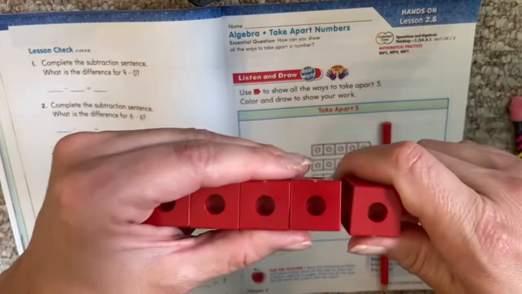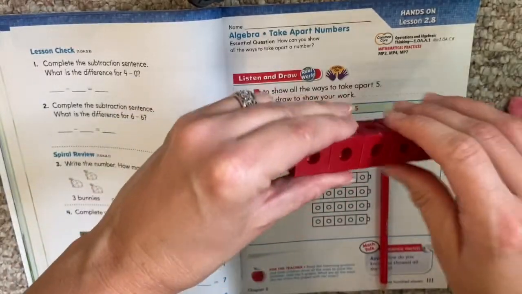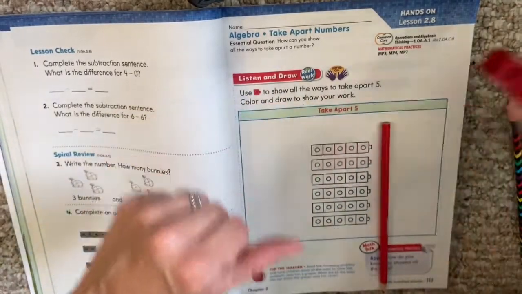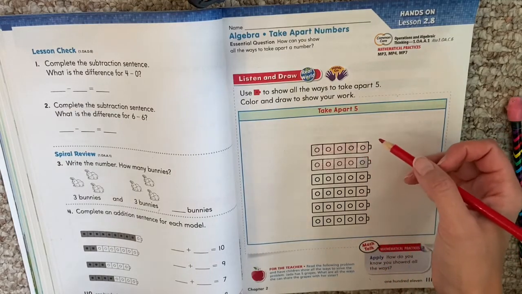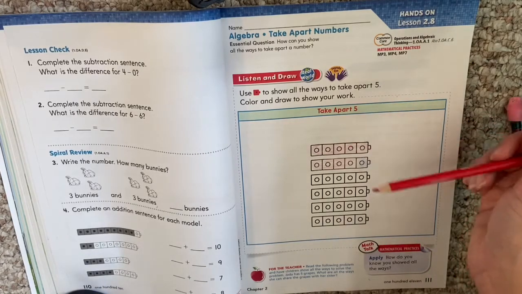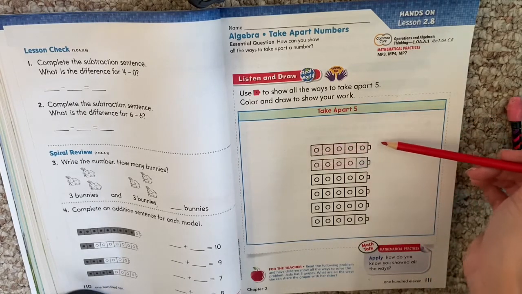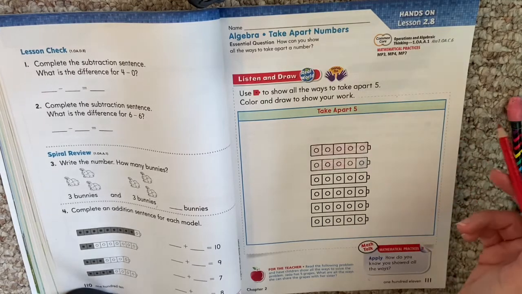All right, so if we have 5, we can work on taking things off. Now, when we take things apart, how do we show that? What do we do to show that we're taking something apart or we're getting less of something? We put an X on it, right? We've been doing that. We put an X on what we're taking apart. So we're going to say Jada has 5 grapes. These stand for the 5 grapes. What are all the ways she can share her grapes with her sister?